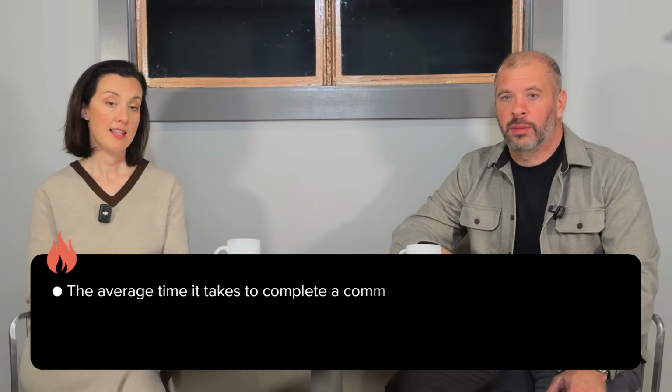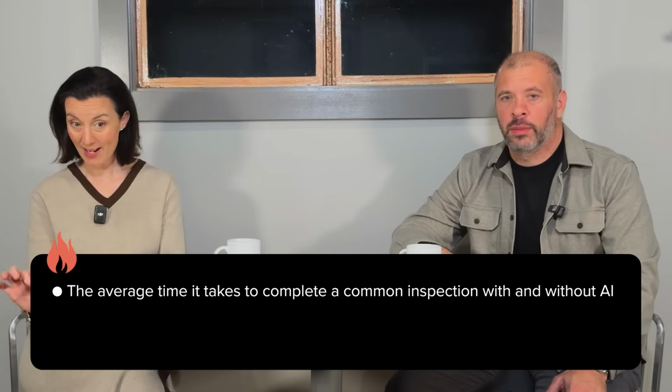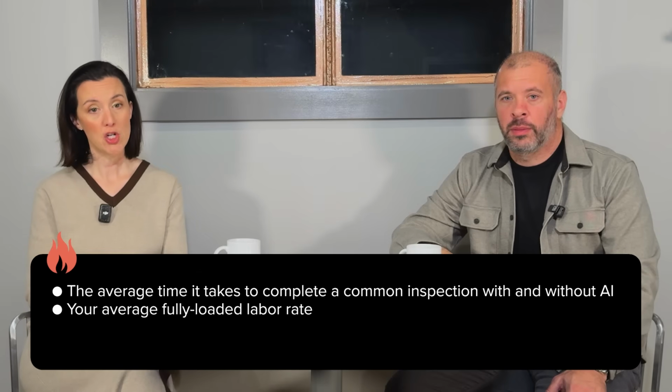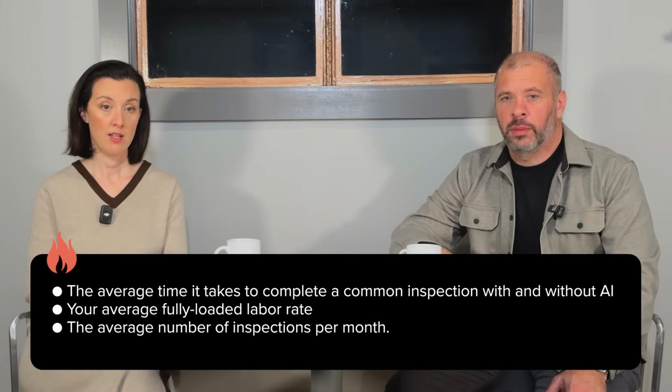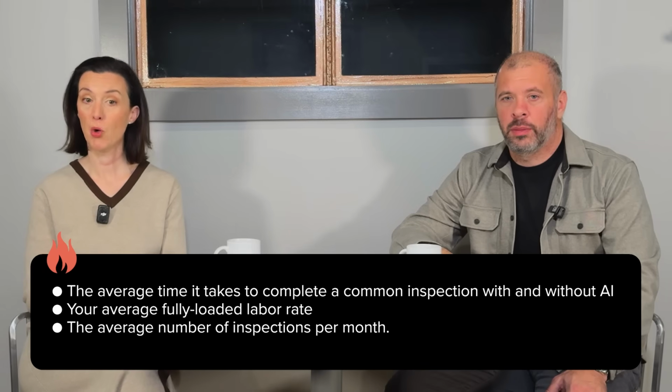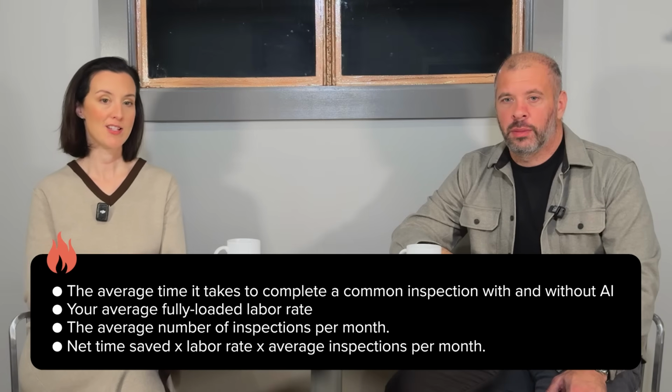When we evaluate how much a tool like Inspection Assistant, InspectPoint's AI tool that supercharges inspections in the field and optimizes back office review, can improve inspection performance, we need the following data. The average time it takes to complete a common inspection with and without AI, your average fully loaded labor rate, and the average number of inspections per month. Then we can compare the results before and after using Inspection Assistant to get our net time saved and multiply that by our labor rate and average inspections per month.